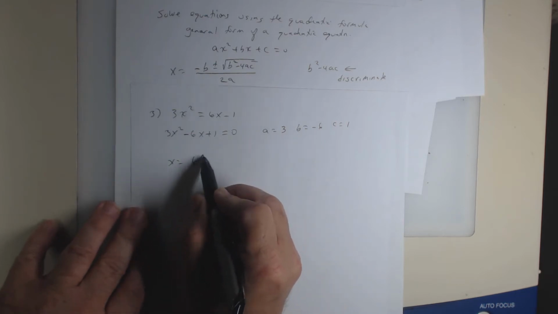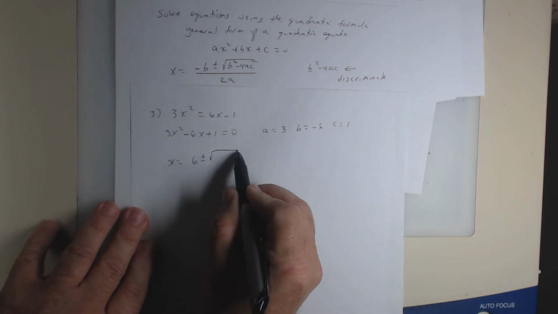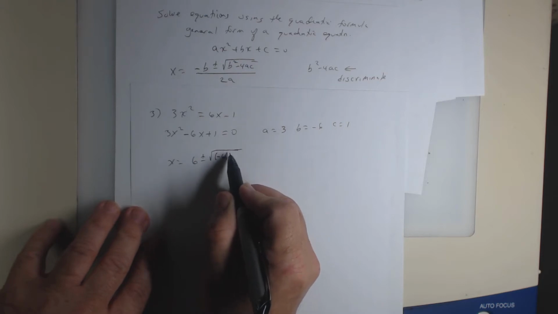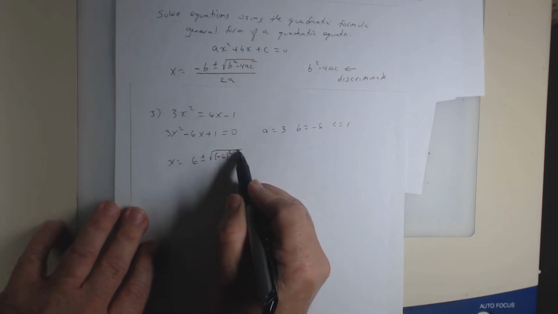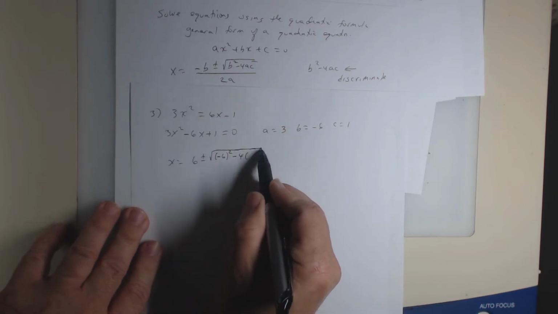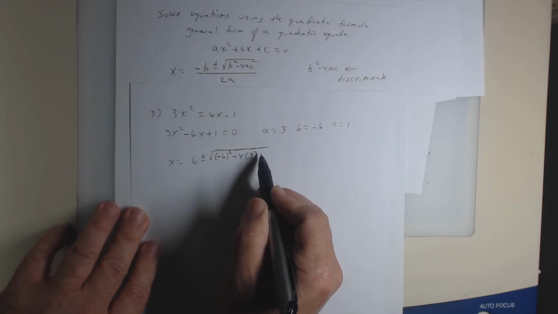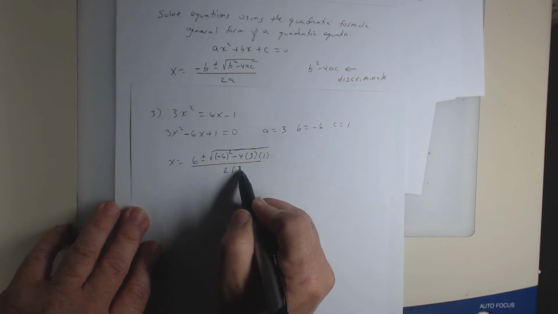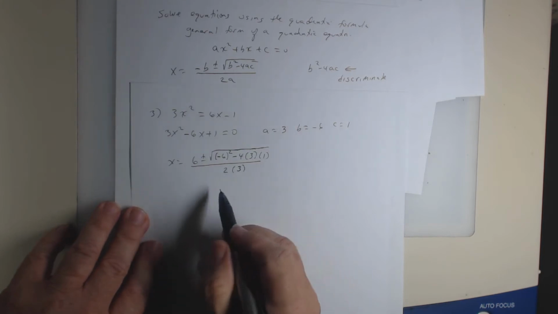Positive 6. Plus or minus the square root of B, and what's B? Negative 6. Put that in parentheses, and what do I do to that? Square it. Minus 4 times A, what's A? Times C, all over 2 times A, and A is 3.